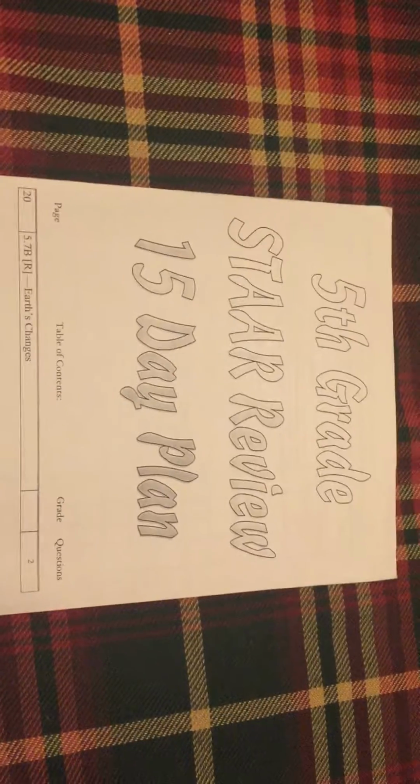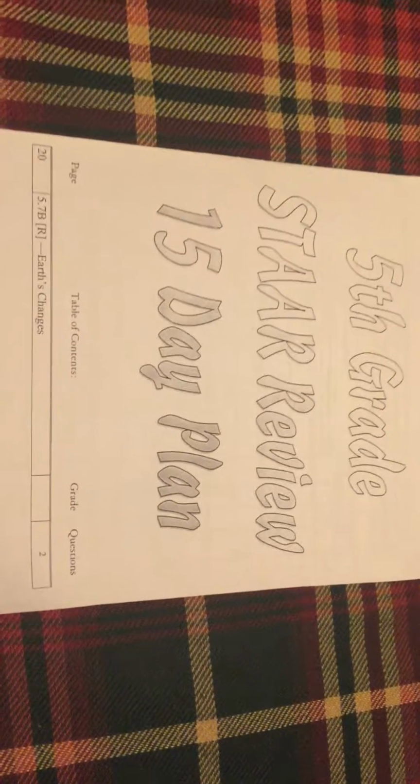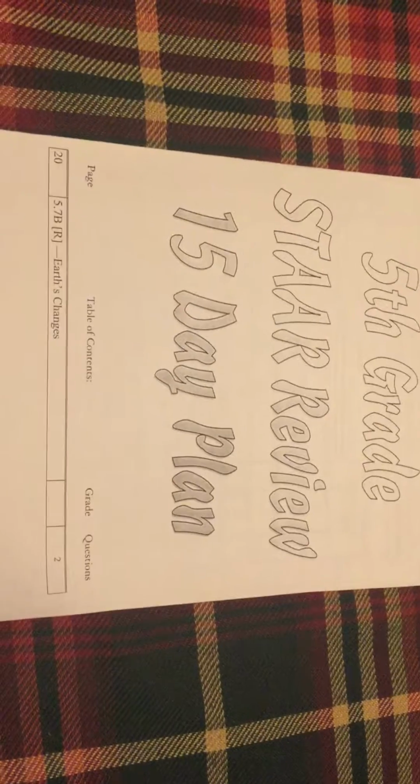This is the majority of what it is, the big piece, and what we do is we make a booklet, and this is just one page, an excerpt from the booklet. And we put on the front typically what the standard is, what pages it can be found on, and how many questions are typically on the STAR test. So like in the 5th grade STAR test, 5.7B has 2 questions.